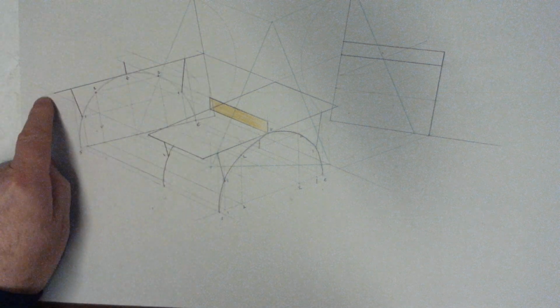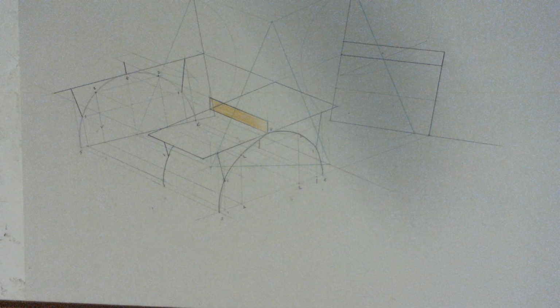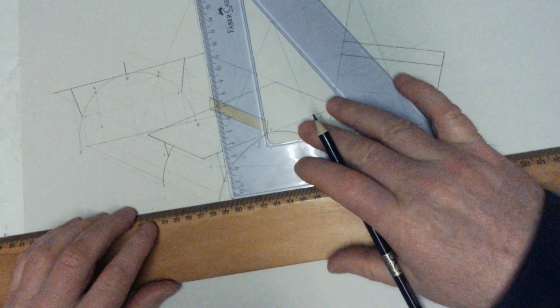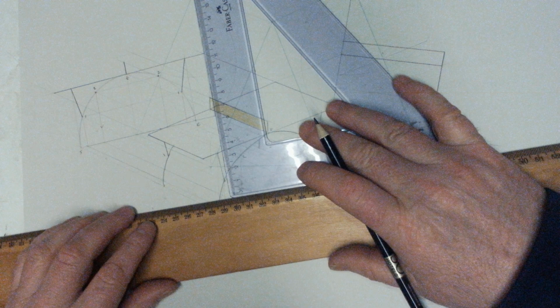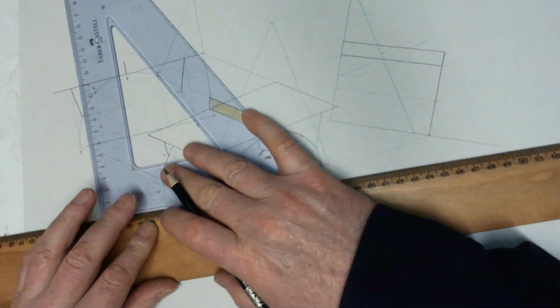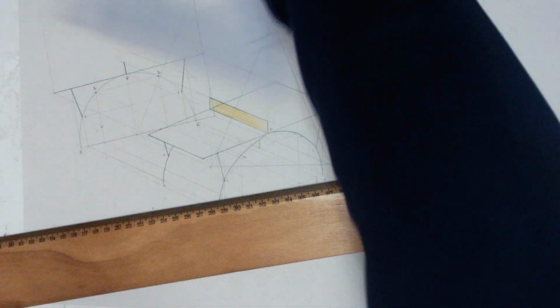That's the true length of the top and that's the true width of it. So the easiest way to do that, in my opinion, is I'm just going to go up here. I could actually use that line, but I'll just draw the whole tabletop there. It might help you to understand it better.